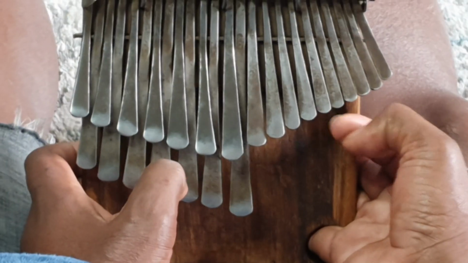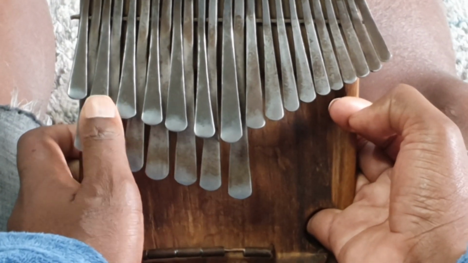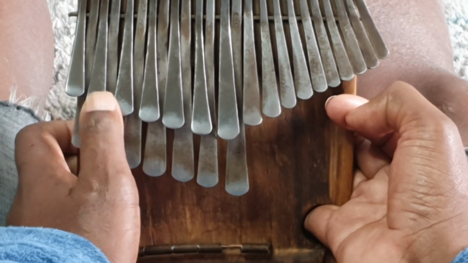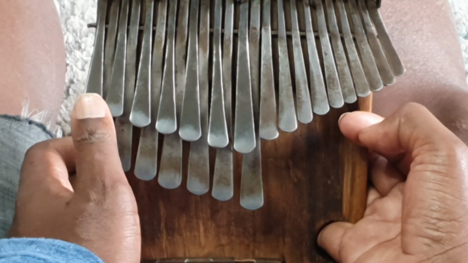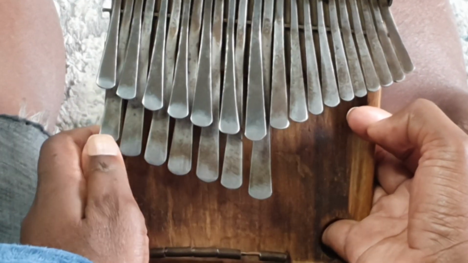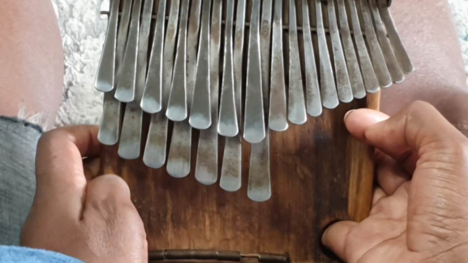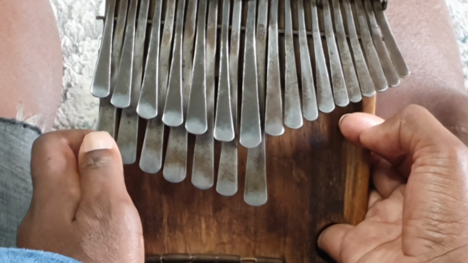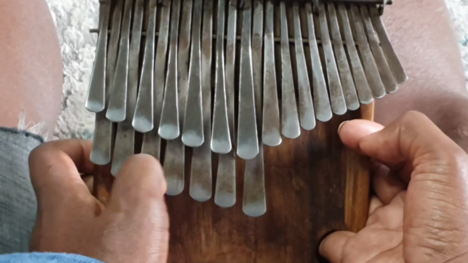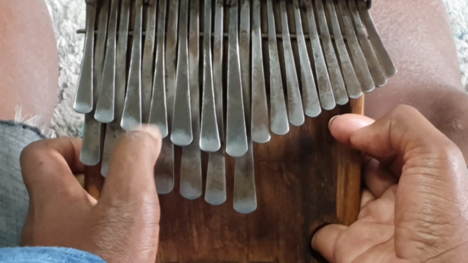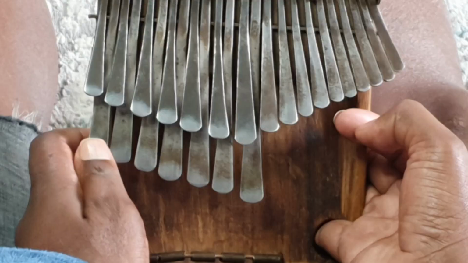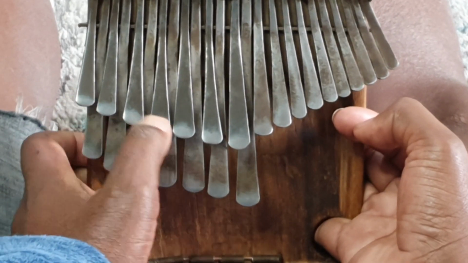So it is the use of this number 4 note when you play this L6. Now, the note L7 is the octave of this B7. And so somewhere along the line, in the third and fourth phrase, instead of using B7, we could use L7.